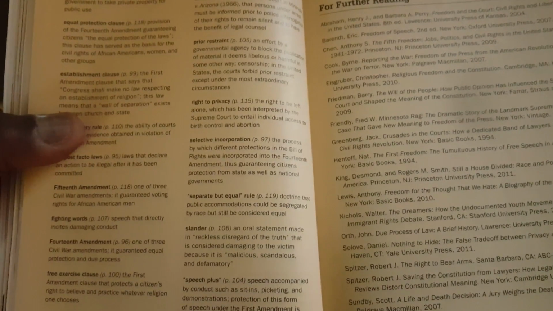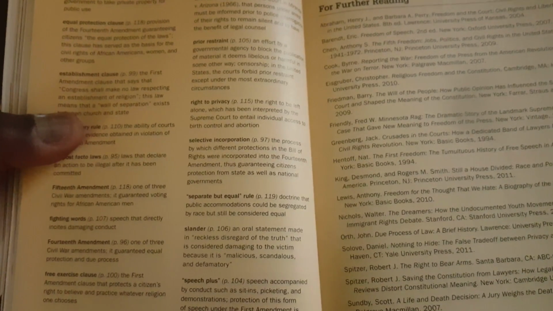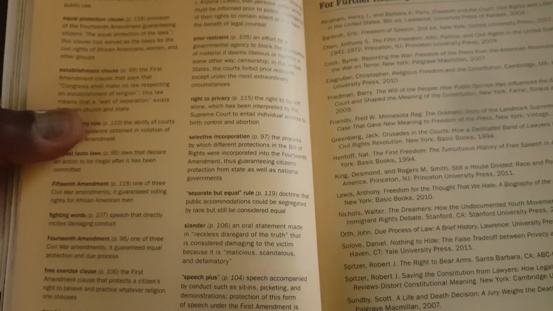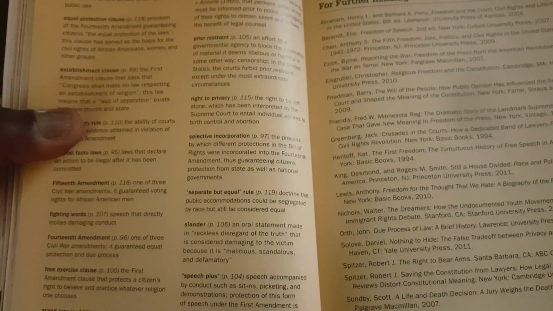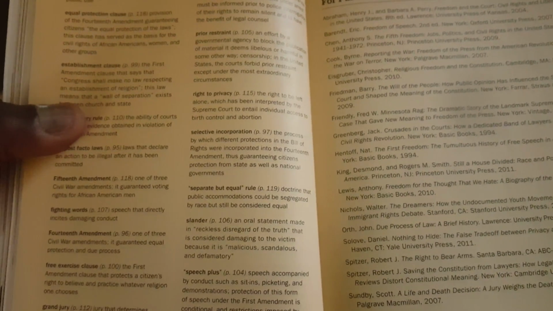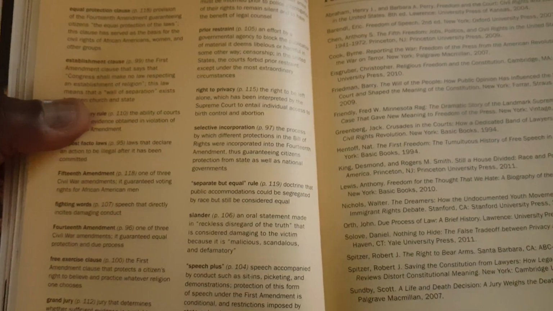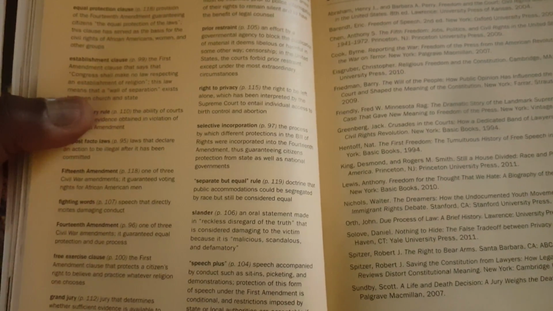Selective incorporation is the process by which different protections in the Bill of Rights were incorporated into the 14th Amendment, thus guaranteeing citizens protection from state as well as national government.